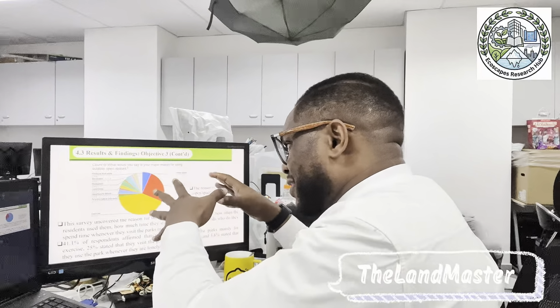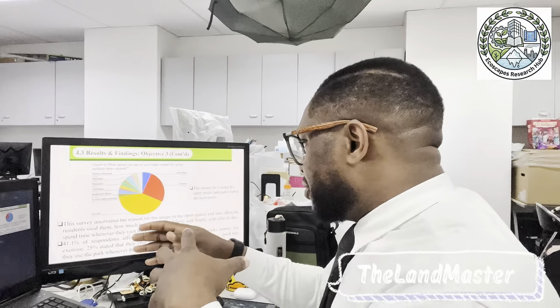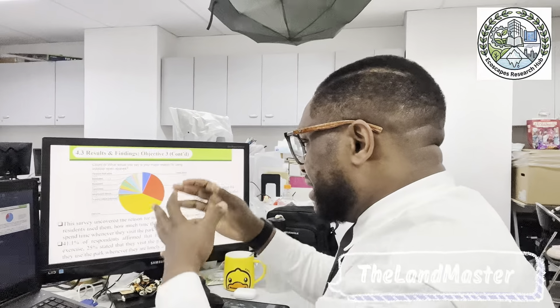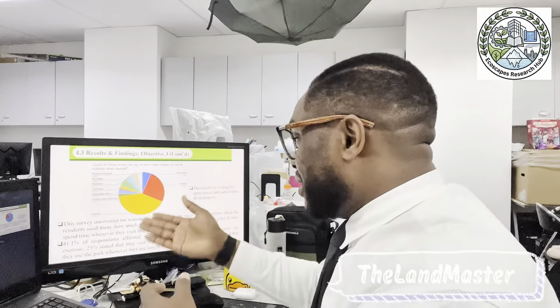Actually, this data is very, very important. And in the future, we're going to do justice to this, because this is going to lead to the framework that will lead to the revitalizing of those parks. Because we must encourage people to exercise. We must encourage people to come around when they are bored.